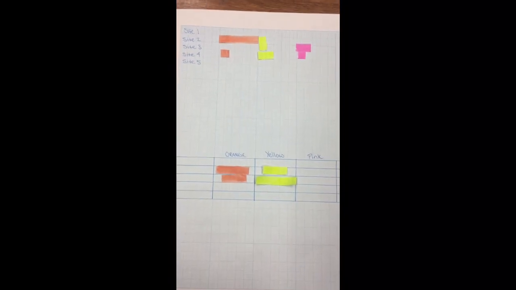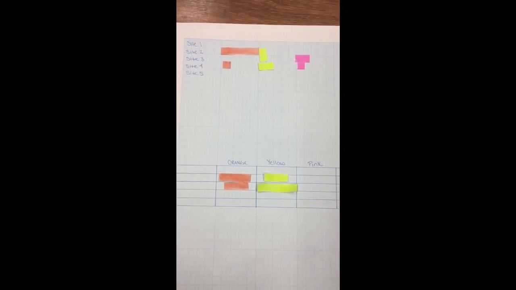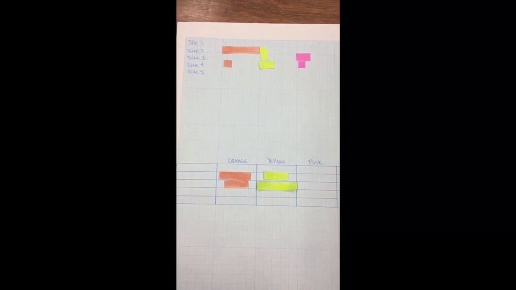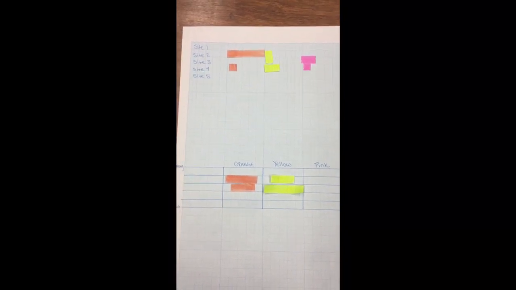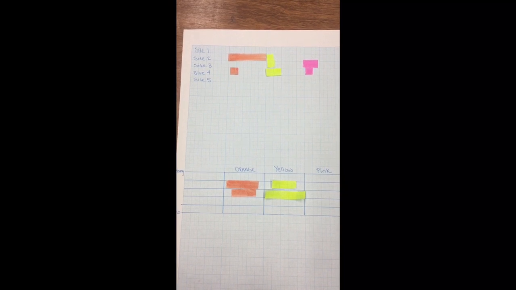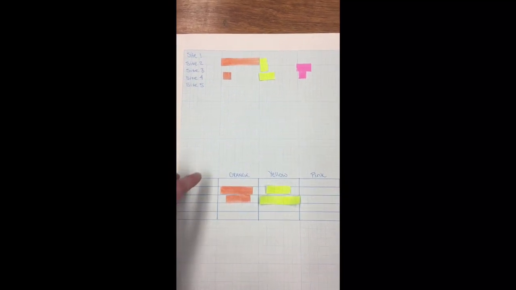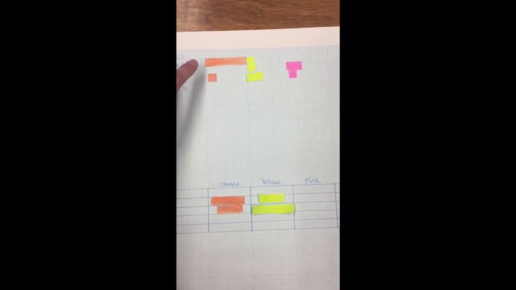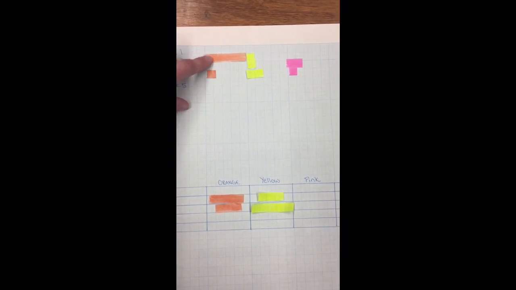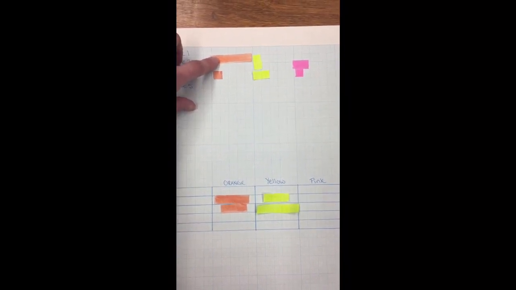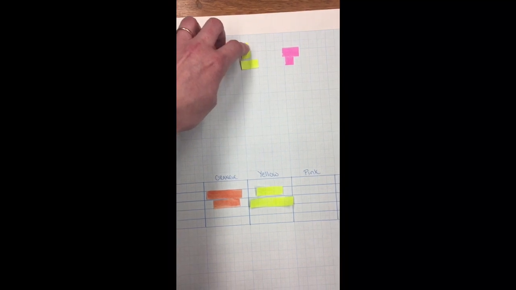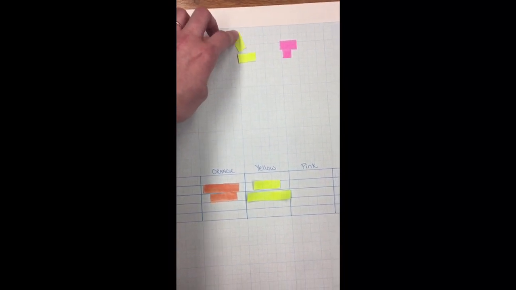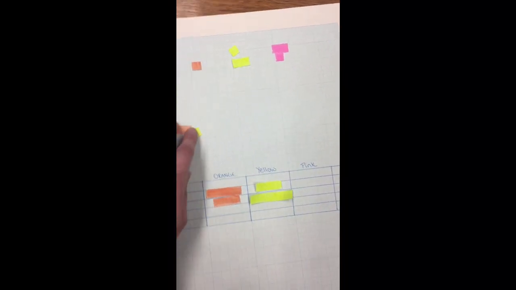My next site, I'm going to look and see, I haven't gotten pink on the board yet. I don't know what's going on quite yet, but I know that my orange is really big here. I have 5 orange vessels, but I only have 1 yellow vessel. So that might be something worth playing with at this point.